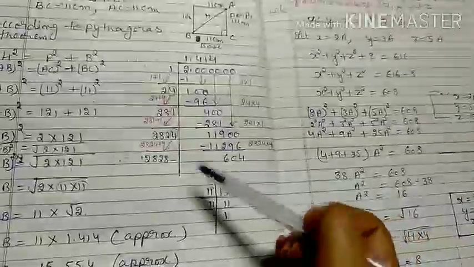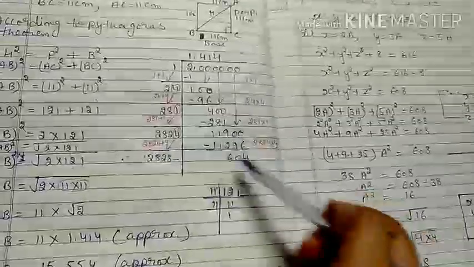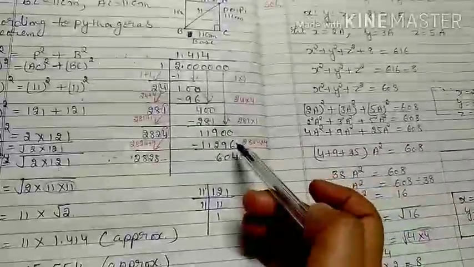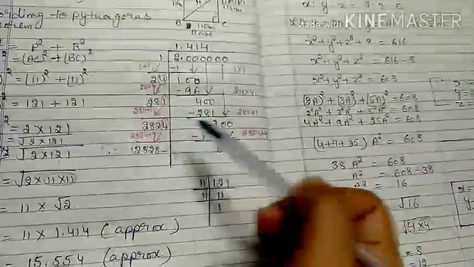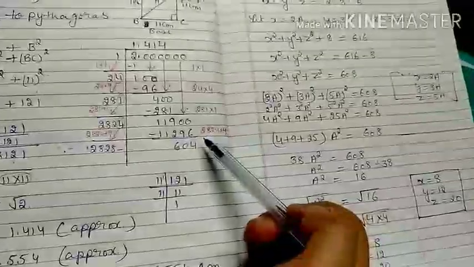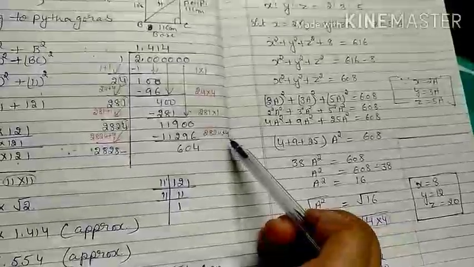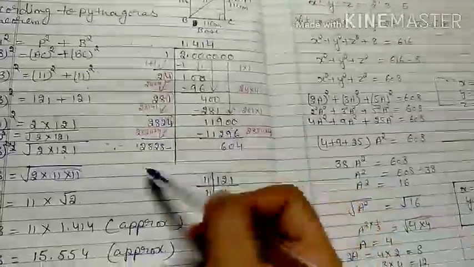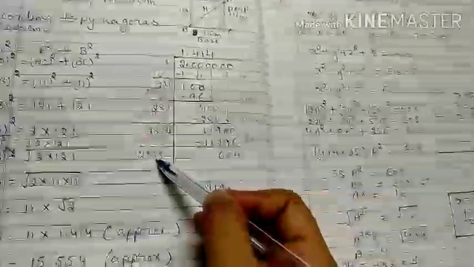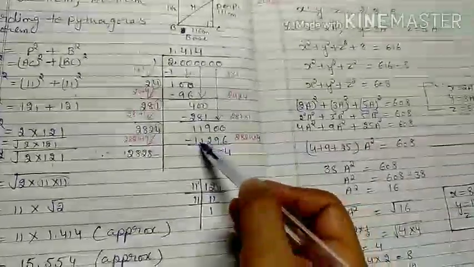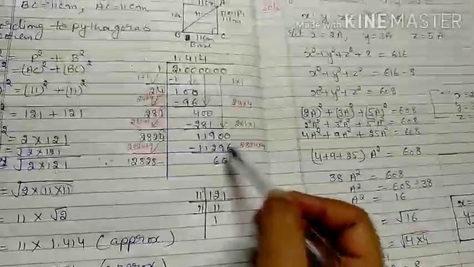Think about the number such that after multiplication it gives a number less than 11,900, that is 4. For the next divisor you have to add the last digit, and to make the calculation you have to multiply the last digit with the number, the whole number.